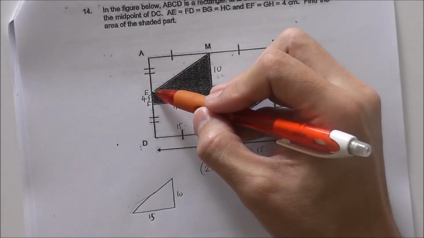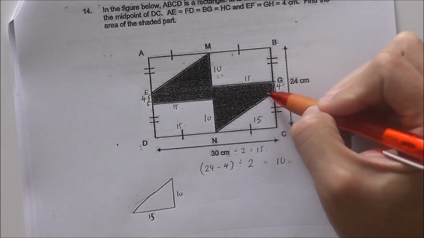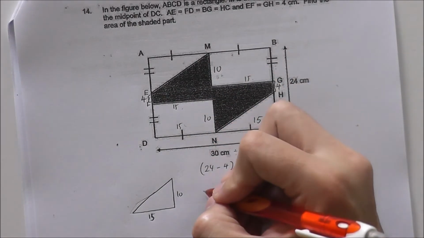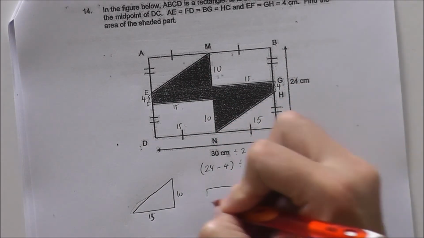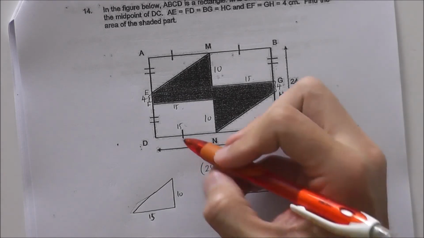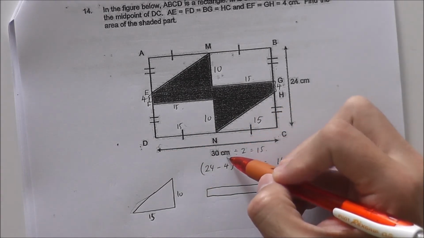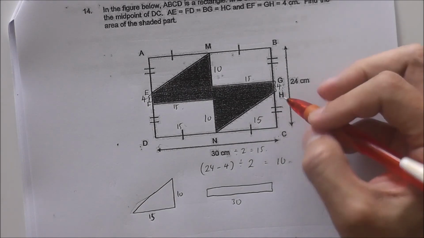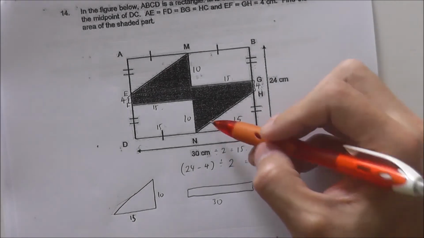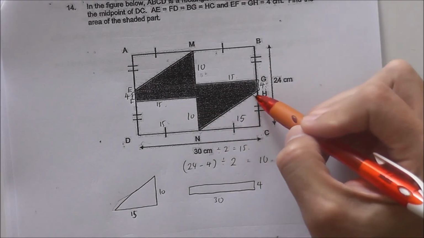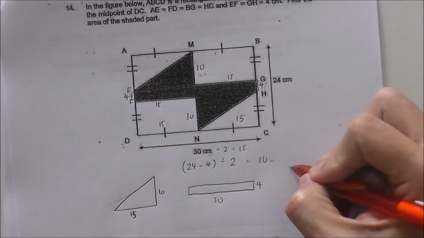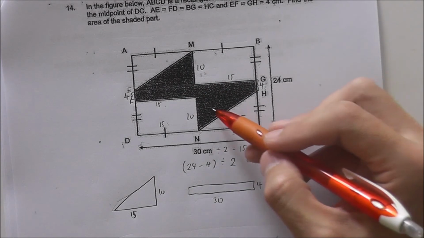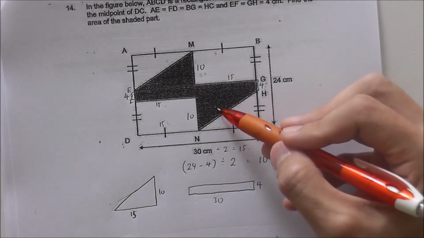Next, if we look here, I need to find the area of this very long, slim rectangle. So this very long, slim rectangle, the length is 30, and then the breadth has to be 4. Can you see it? And then we follow with the last shape here. This triangle is the same as the first one, just that it's inverted.